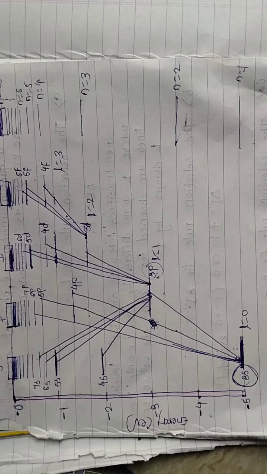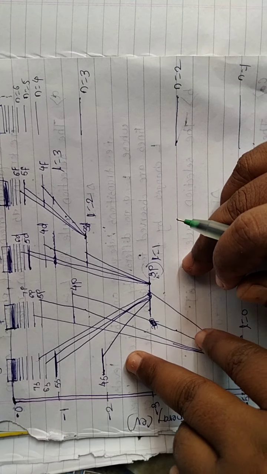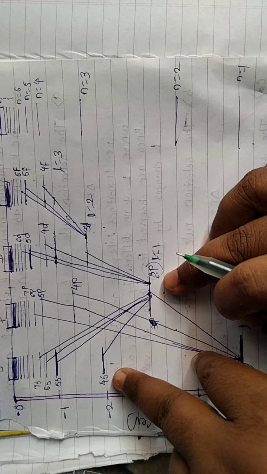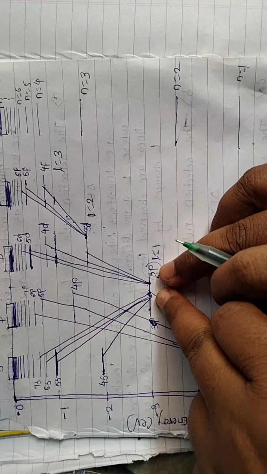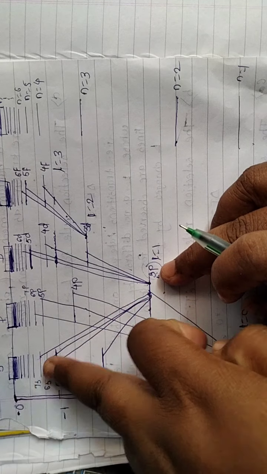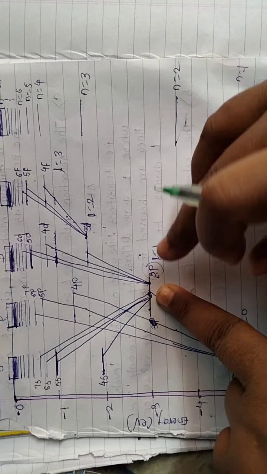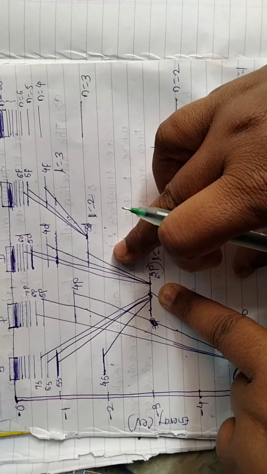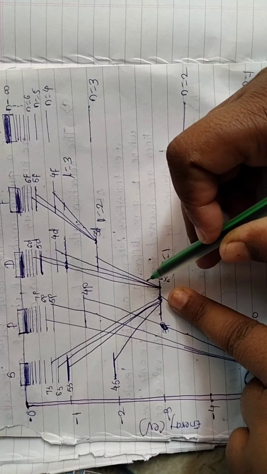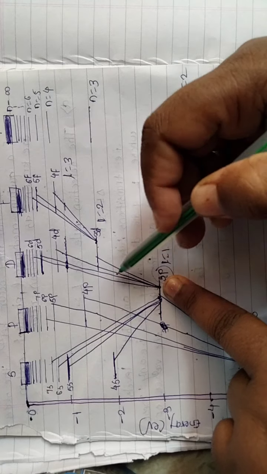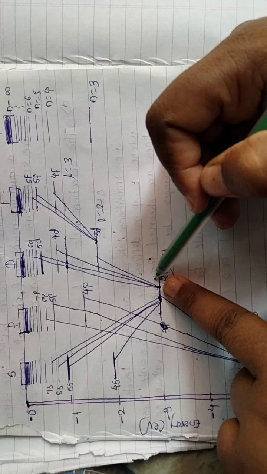Electron may excite from 4s to 3p, 5s to 3p, 6s to 3p, 7s to 3p. After that it goes to the higher energy level. It is possible to have a transition between 3p and 3d, p to d orbit.